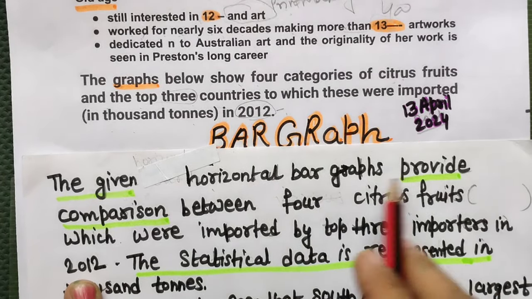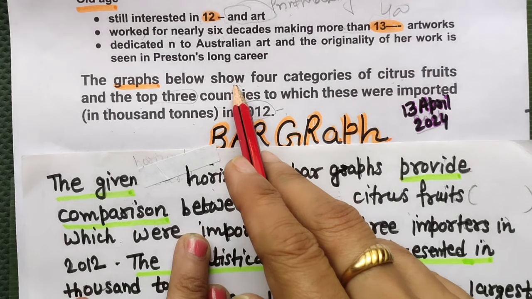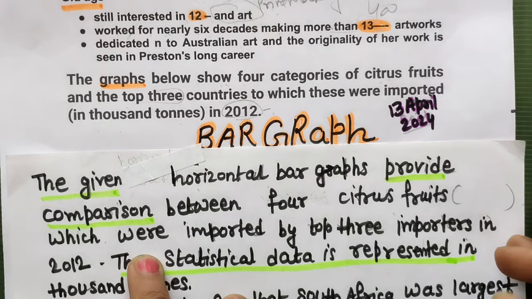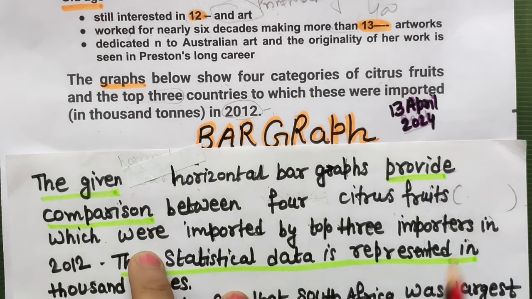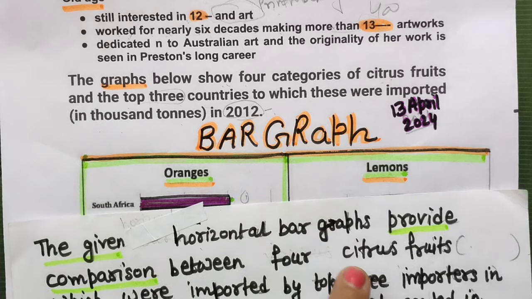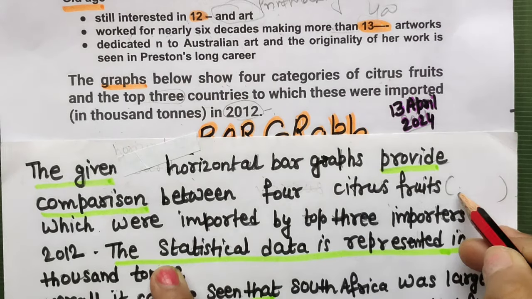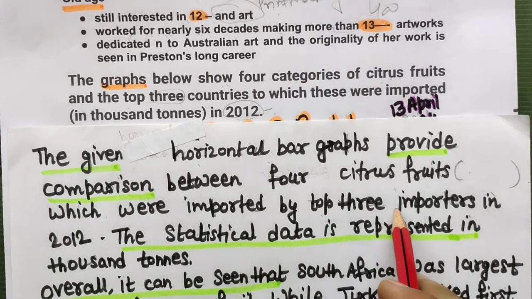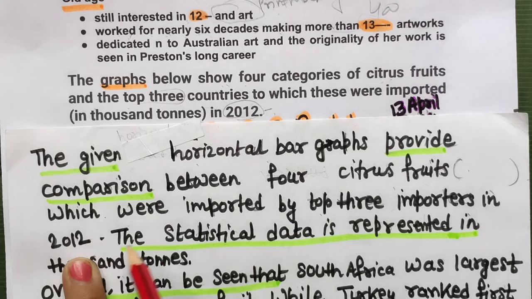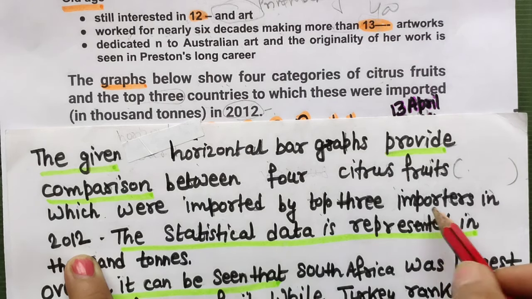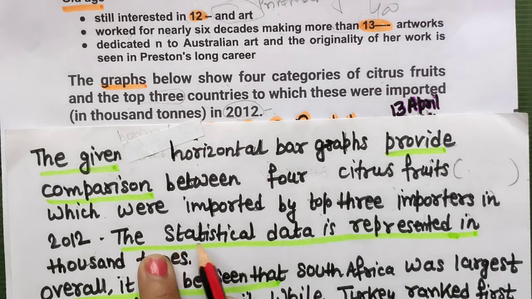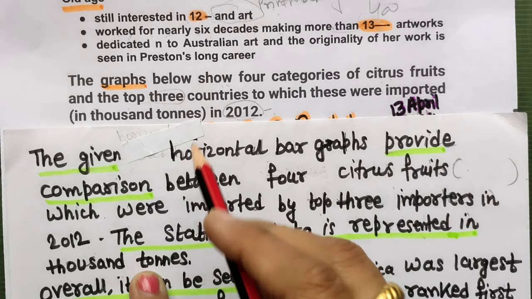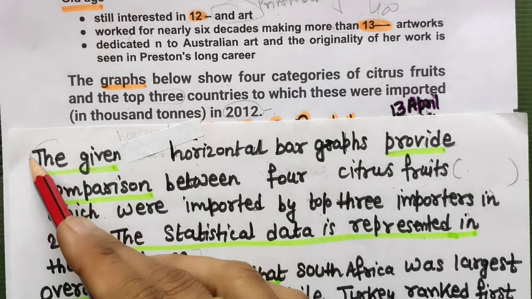Bar graphs provide comparison. So here, instead of show, we have written provide comparison between 4 citrus fruits. You can name them here, lemon, grapefruits, whatever the sequence they have given: oranges, lemon, grapefruits and others. I have not written it, but you can write it in brackets, which were imported by the top 3 importers in 2012. Importers means these countries they are talking about. The statistical data is represented in 1000 tons. Okay, it is given like that. So I have paraphrased from here to here. This is my introduction.